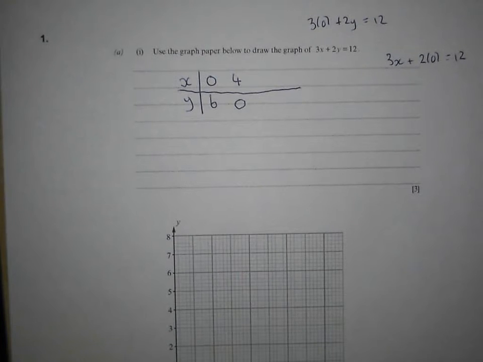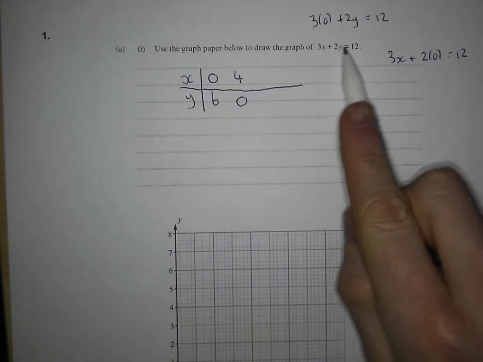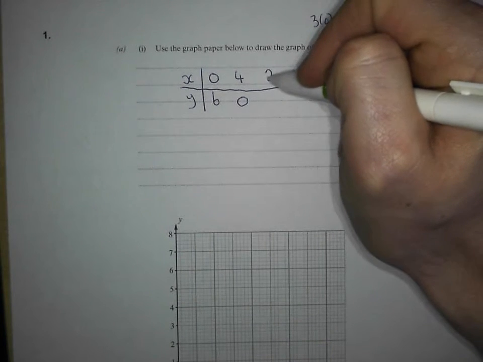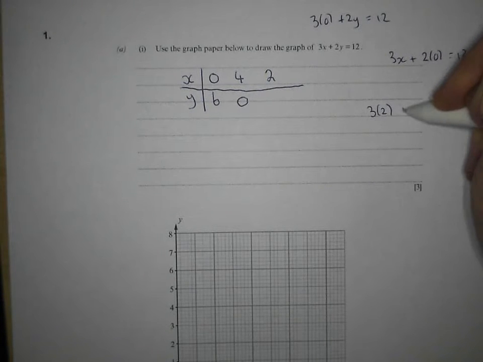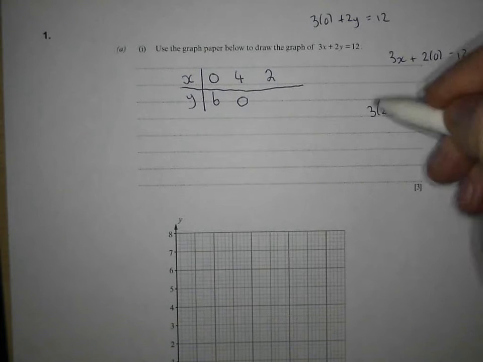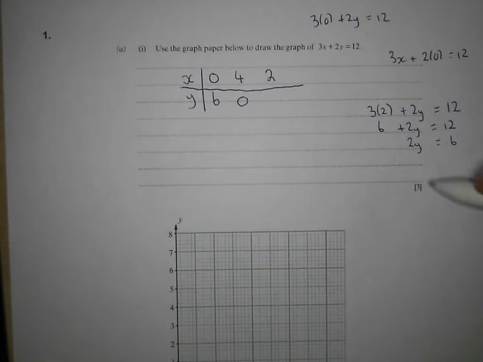Now, if you are in the mood for gambling, you can leave it at that. You only need 2 points to draw a straight line, but I'd always try and get an extra point in there as well. And often just playing around with numbers, you'll find a decent point. Try x is 2, for example. So if x is 2, 3 lots of 2 plus 2 lots of y must equal 12. Well, 3 lots of 2 are 6. 2 lots of y must equal 6, so y must equal 3. And once you've got 3 points, you've really increased your chances of getting this right.